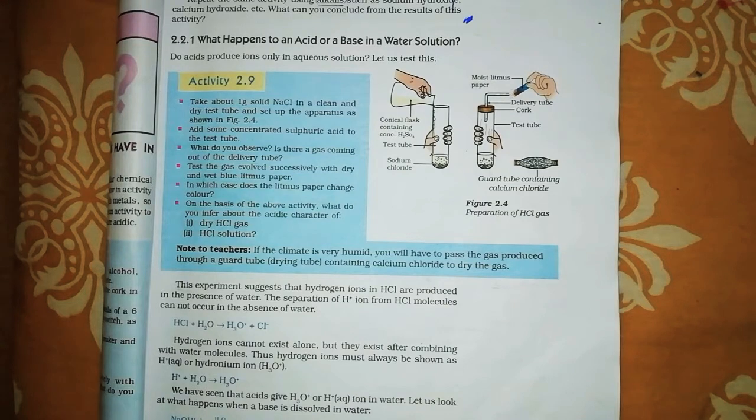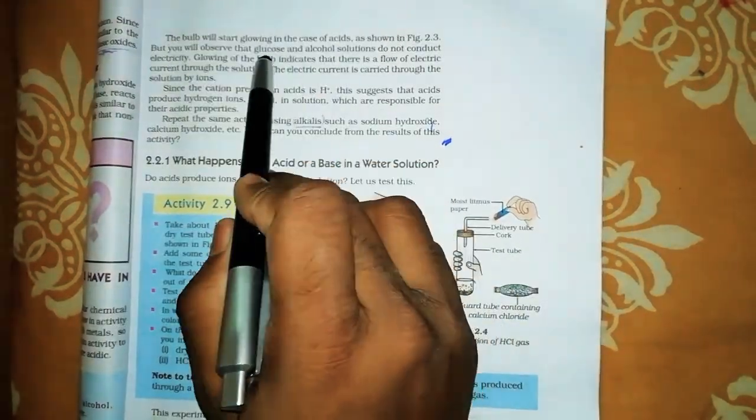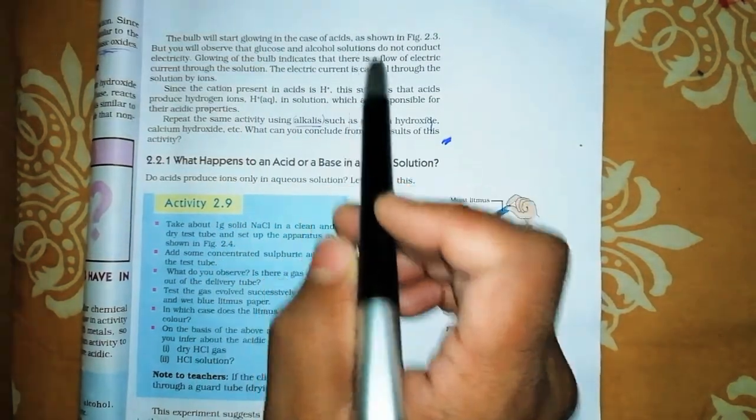There we learned that when acids and bases are mixed in a solution, acids produce H plus ions and bases produce OH negative ions, and also they conduct electricity, right? But this does not take place in alcohol and glucose solution, and we also learned the reason yesterday.